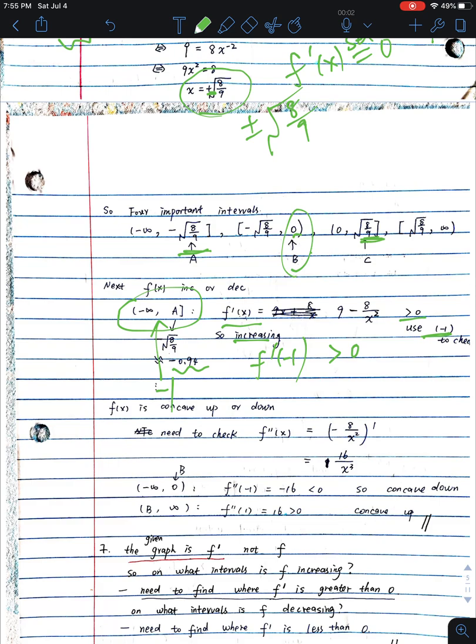Then the third part is to check if f(x) is concave up or concave down. It's the same: you need to check the second derivative of f(x) on that interval, whether it's greater than 0 or less than 0. If it's greater than 0, then it's concave up. If it's less than 0, then it's concave down.